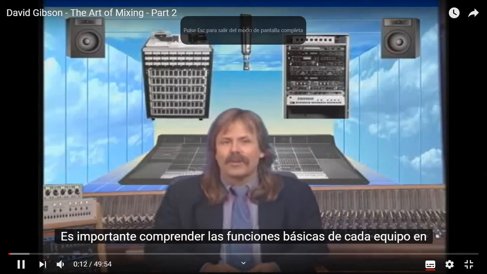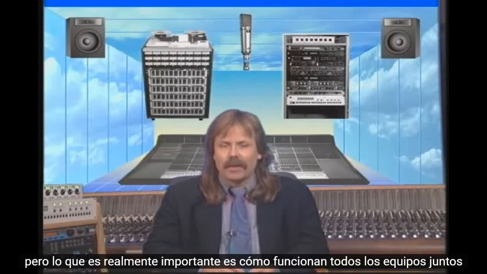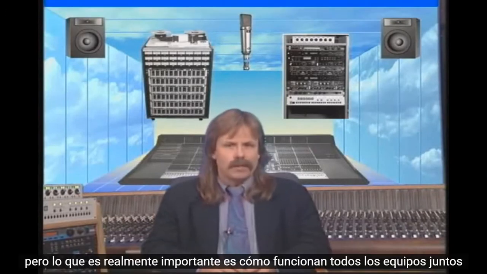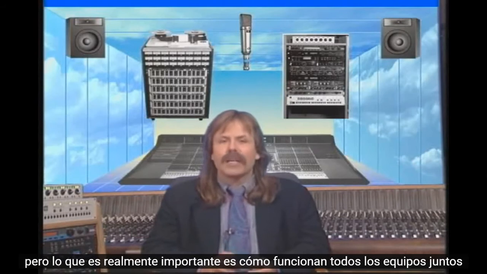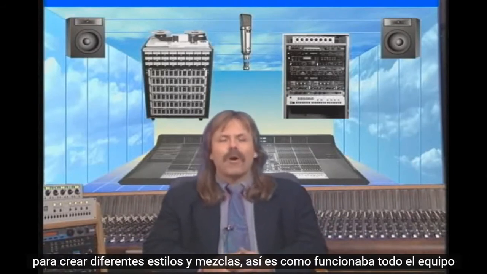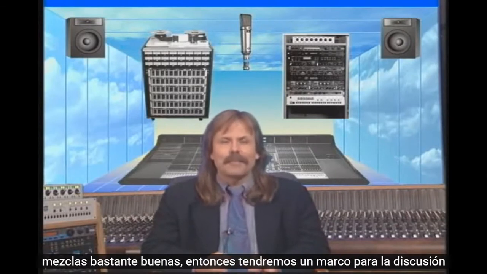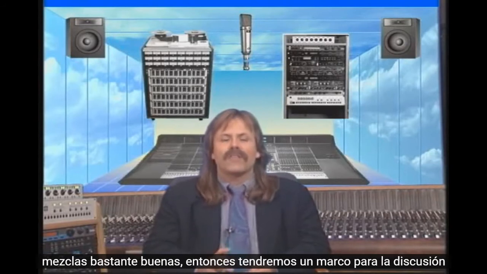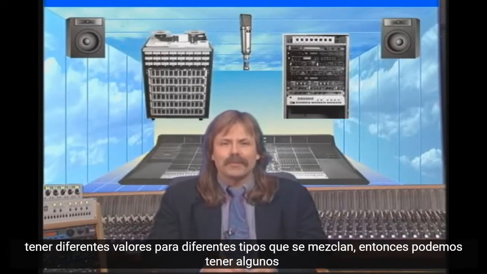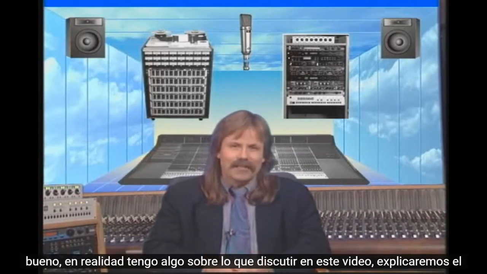It's important to understand the basic functions of each piece of equipment in the studio. But the thing that is really important is how all of the equipment works together to create different styles of mixes. That is, how all the equipment works together to create good mixes, rather, great mixes. We will then have a framework for the discussion of different values for different types of mixes. Then we can have some really good arguments. We'll actually have something to argue about.